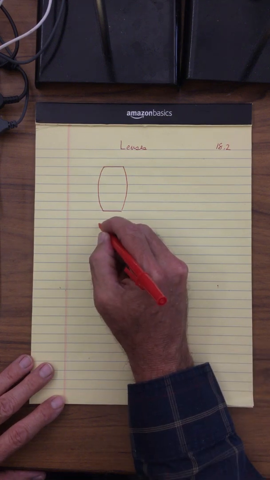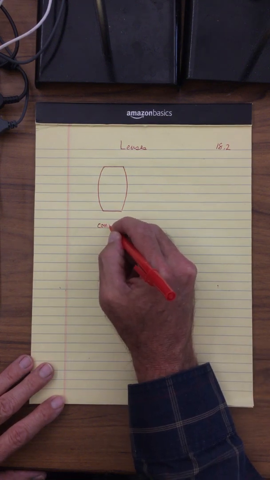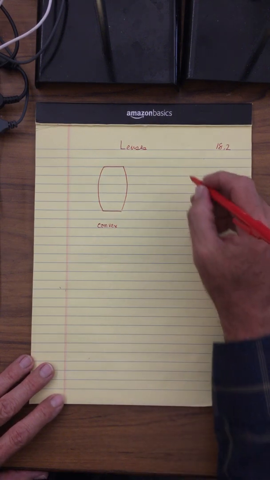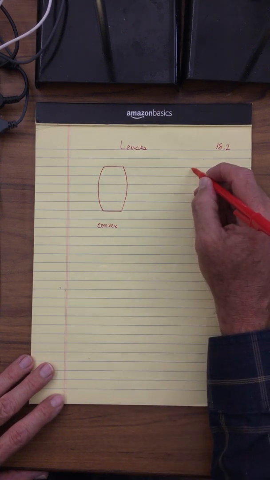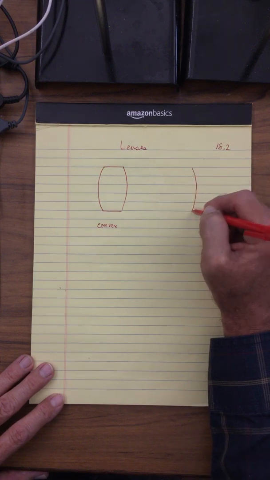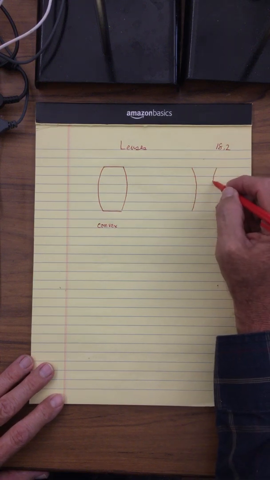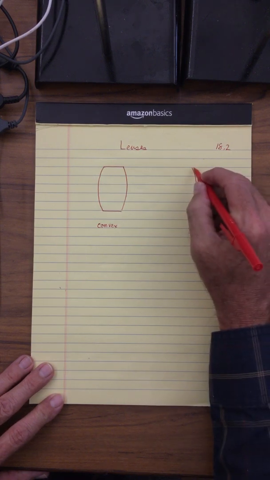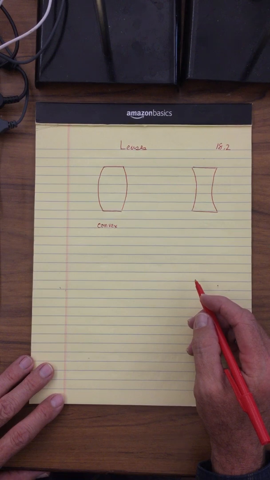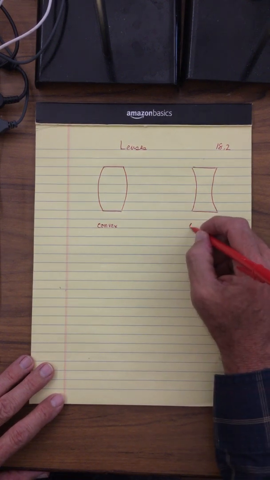This is the convex lens. And over here, we can do the concave lens by showing the curvature like this. This is the concave lens.